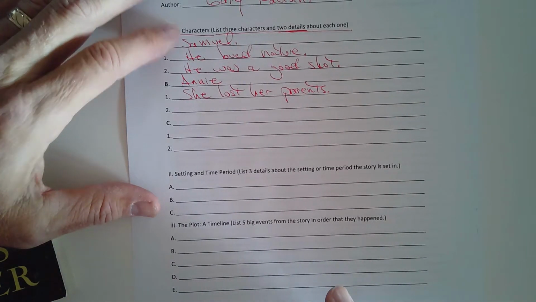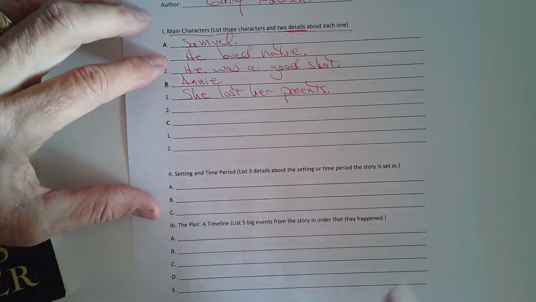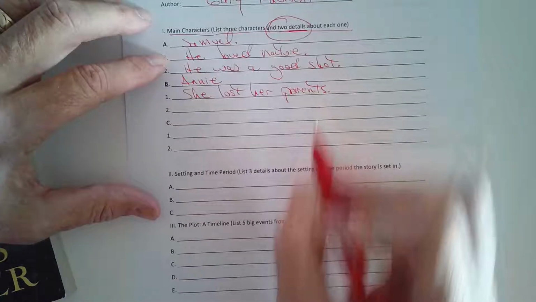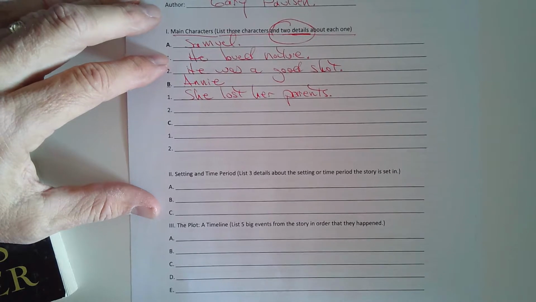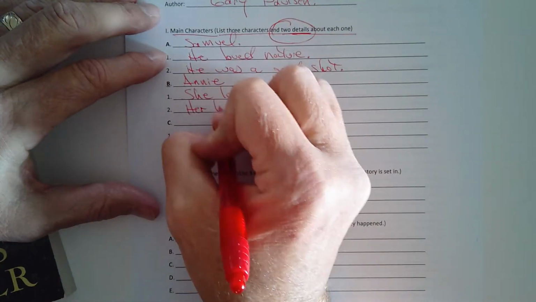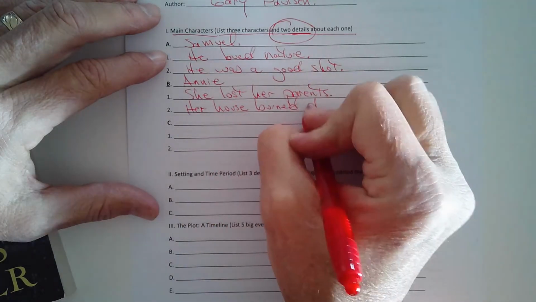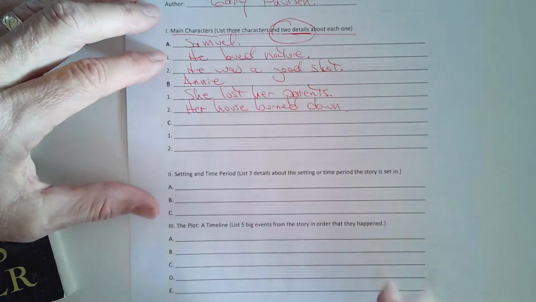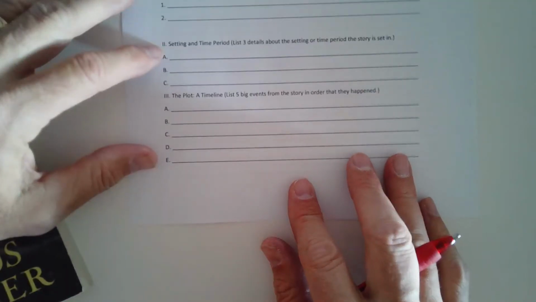It said three details about 2. It says list 3 characters, 2 details about each one. Oh, never mind. Her house burnt down. Okay. So that's how you would do that area here.